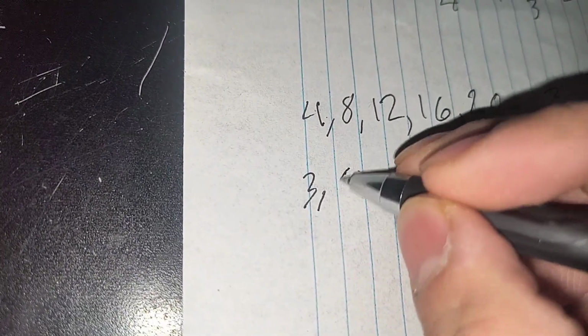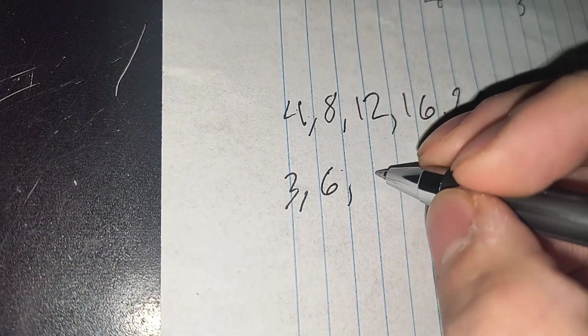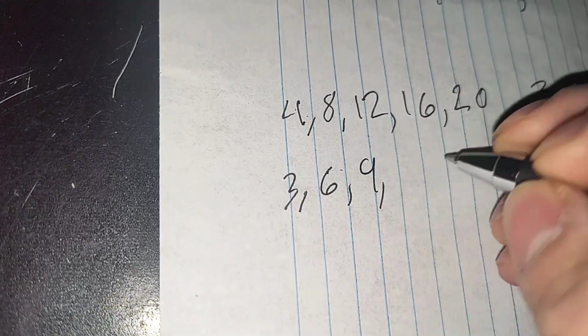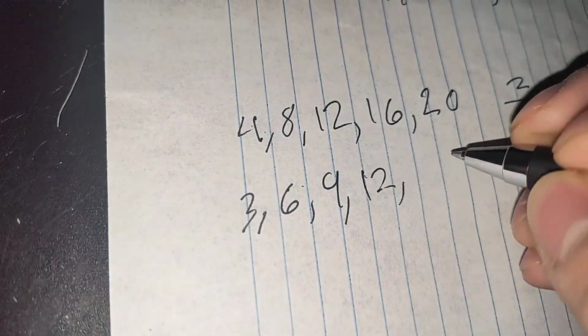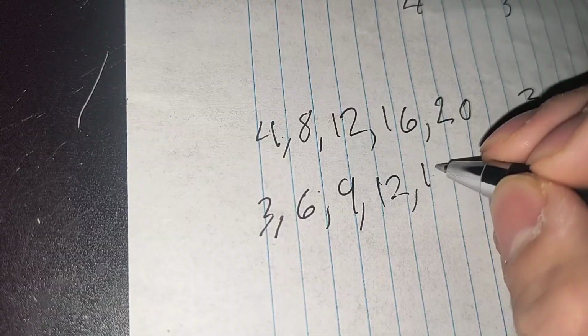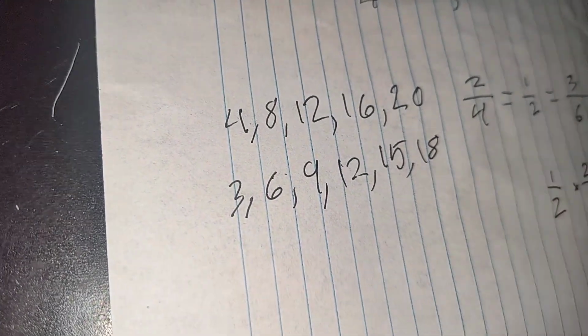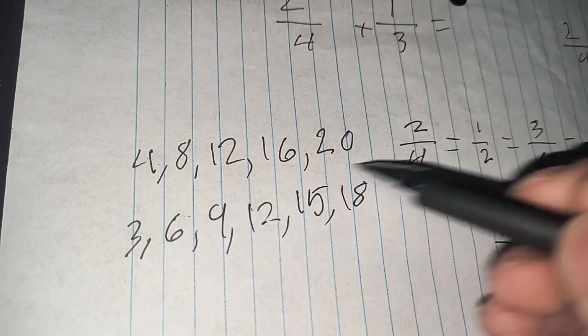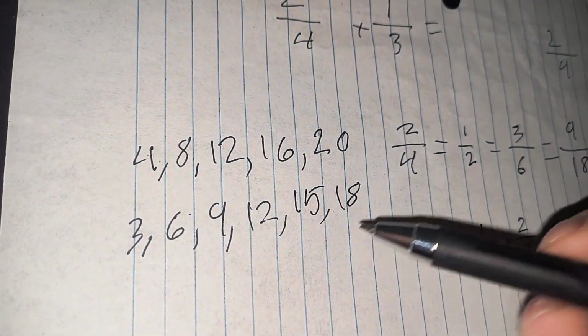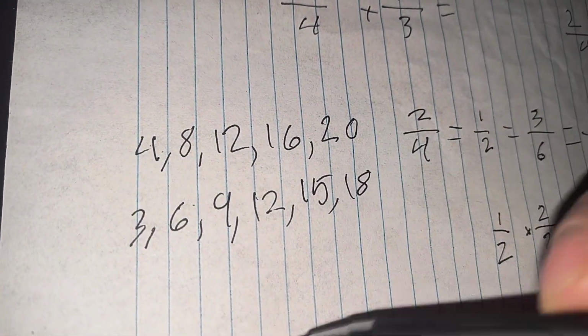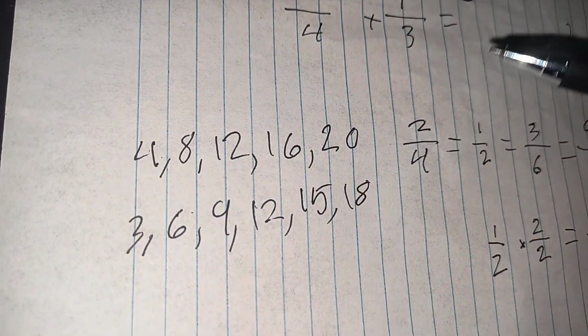3 times 2 is 6. 3 times 3 is 9. 3 times 4 is 12. 3 times 5 is 15. 3 times 6 is 18. We're right there. So then we look at the multiples and we say, which one is the smallest that they share? Which ones do they share, and which one's the smallest?